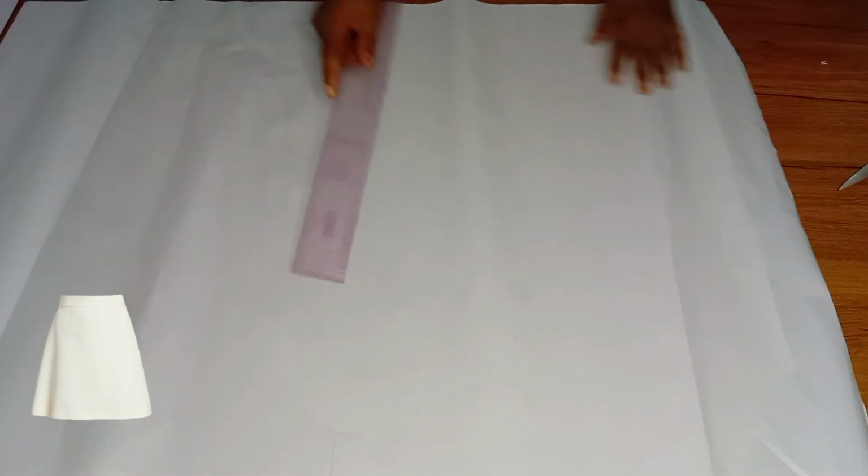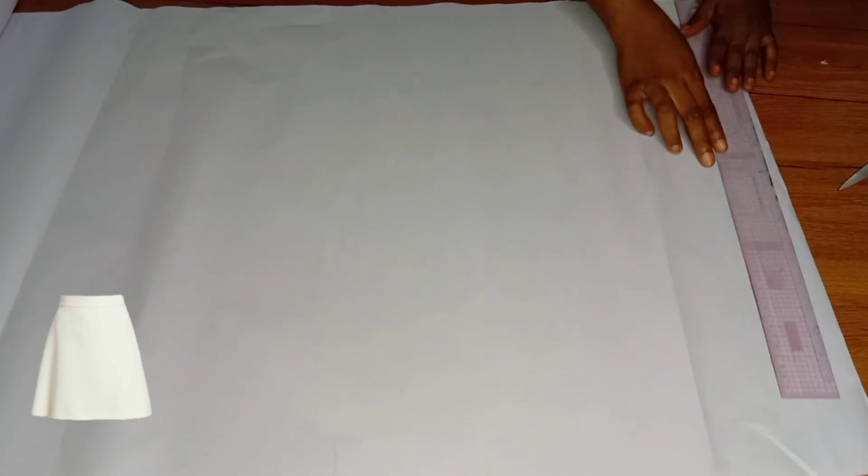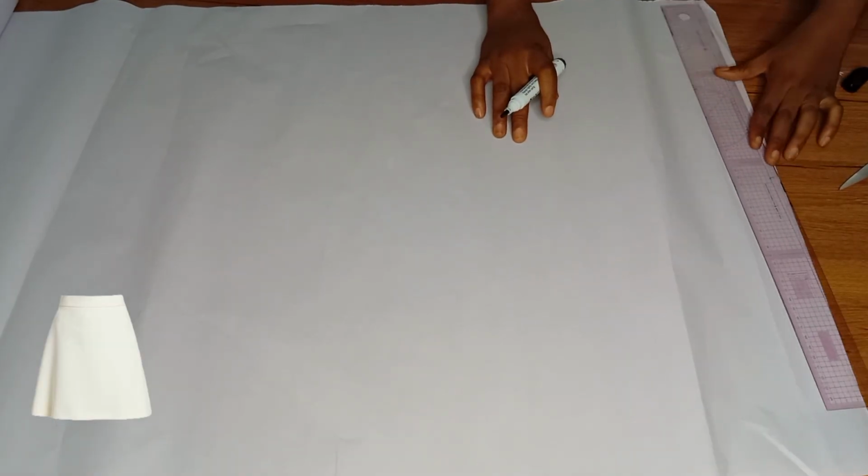If you want to learn the easy way to cut A-line skirts accurately, this video is for you. So I'm starting by marking my top line, which is also my waistline or my starting point. Okay, I'm using my 2 inches ruler to mark. So I marked my starting point.